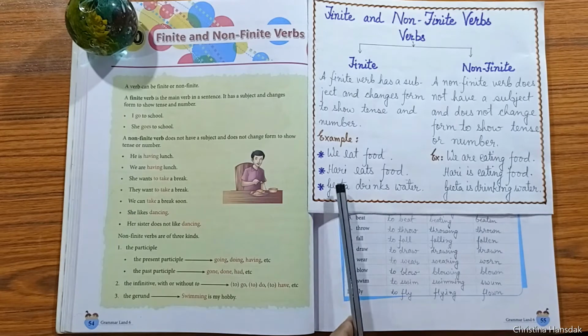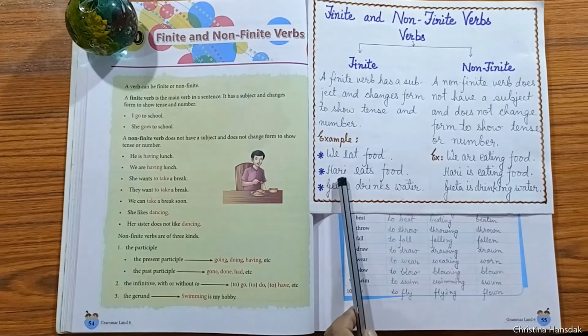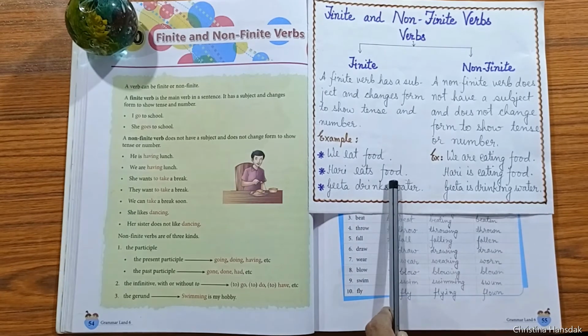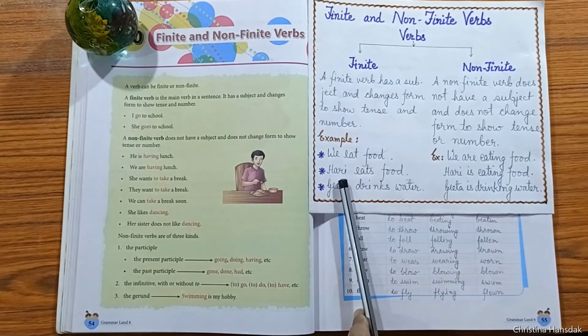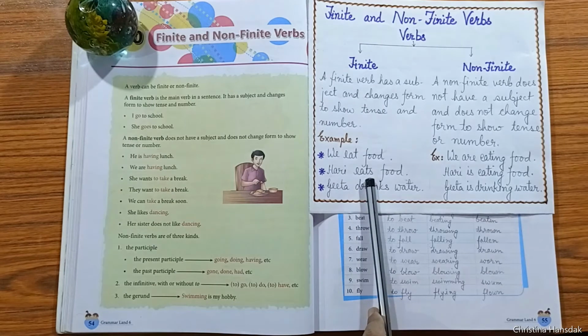Sentence number 2. Hari eats food. According to the sentence, Hari stands as a subject. Hari has its place in the third person singular, and this is the very place where s or es is added in the verb.